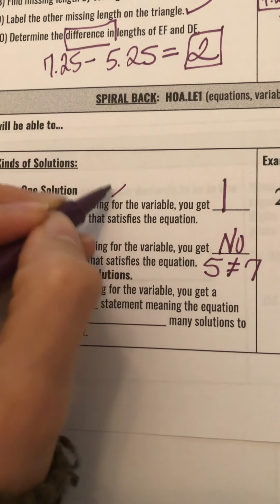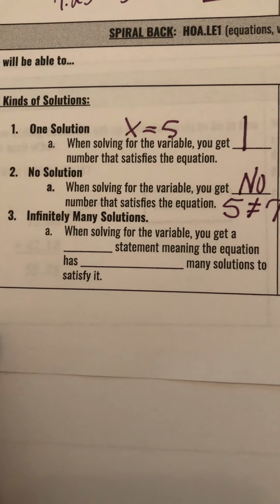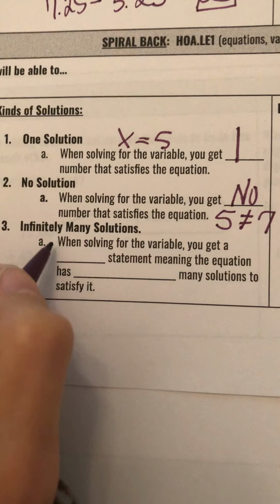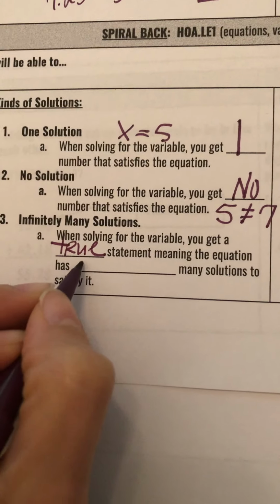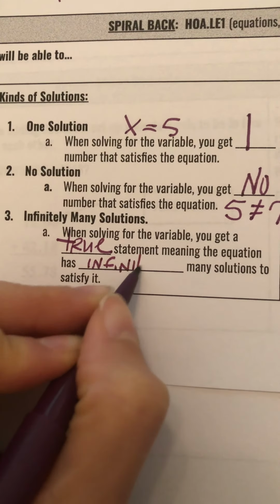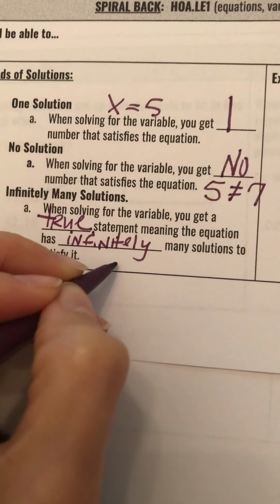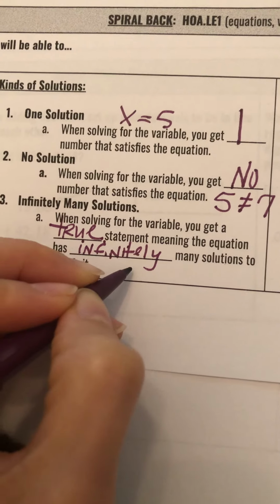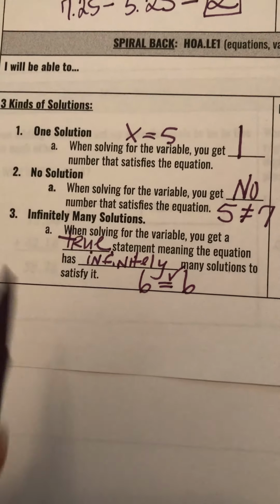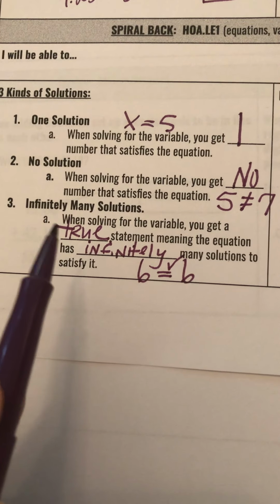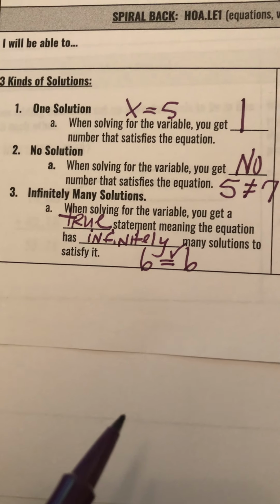For one solution, let's write our example. So x equals 5. For infinitely many, the third kind of solution, when solving for the variable, you get a true statement, meaning the equation has infinitely many solutions to satisfy it. So for example, you would get a statement that says 6 equals 6. This is true, and I always know that these are the case, no solution and infinitely many, by substituting a number back into the equation and seeing if that number is true or not.